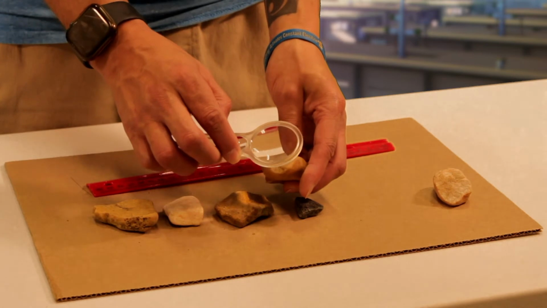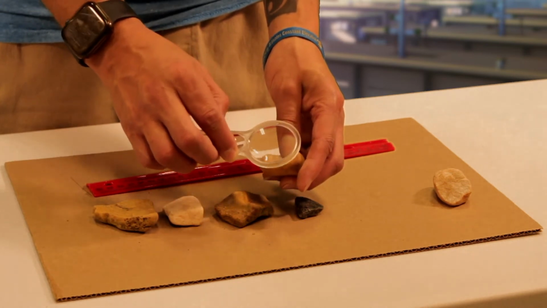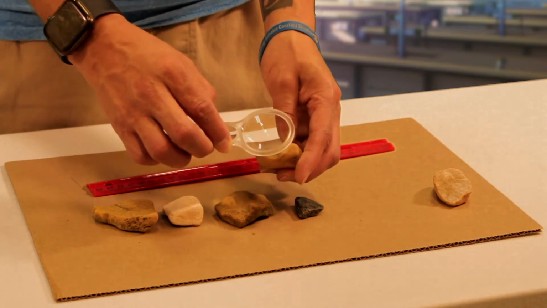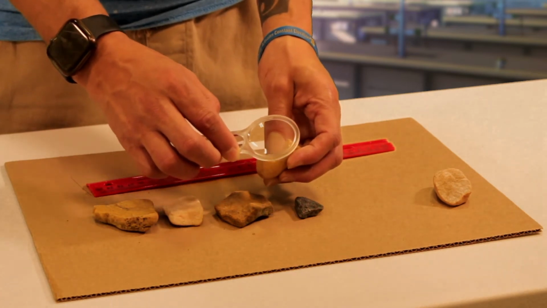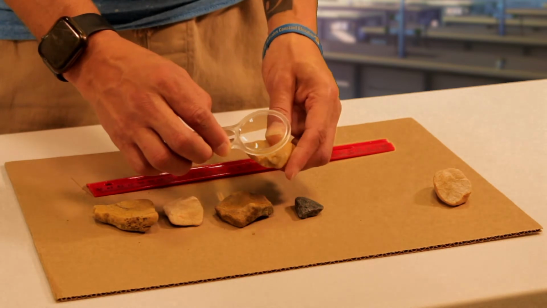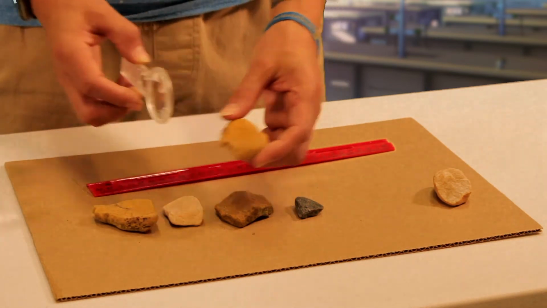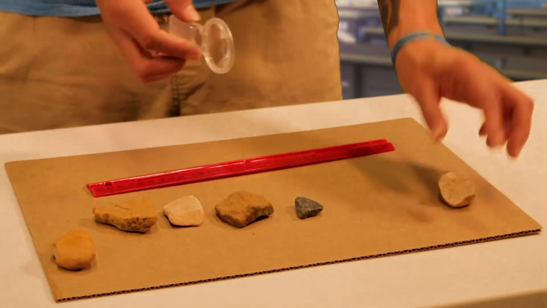it's pretty shiny. You can see the luster. That's what geologists call shiny rocks, the luster. The luster inside of this rock is actually really shiny, but the outside of the rock's kind of dull, but it's also very smooth. So we'll put that in the smooth pile. This is the rough pile.